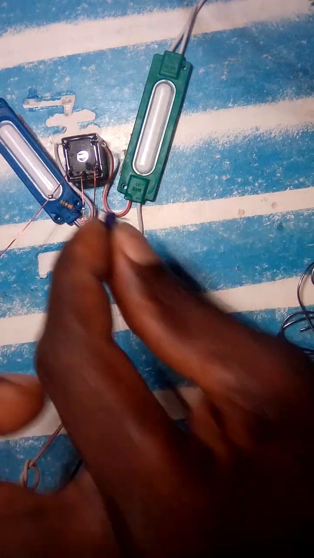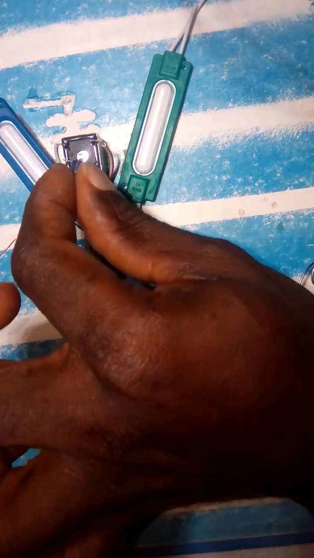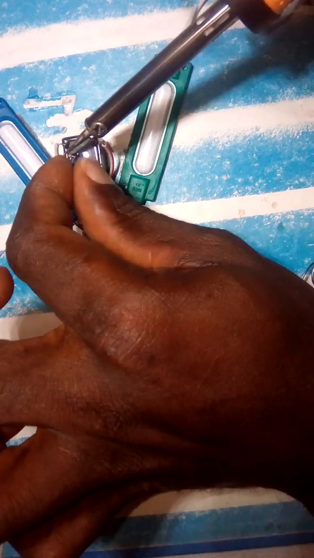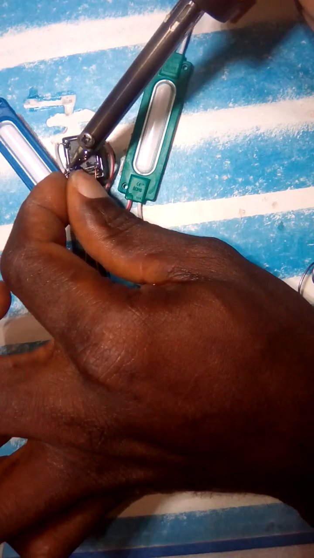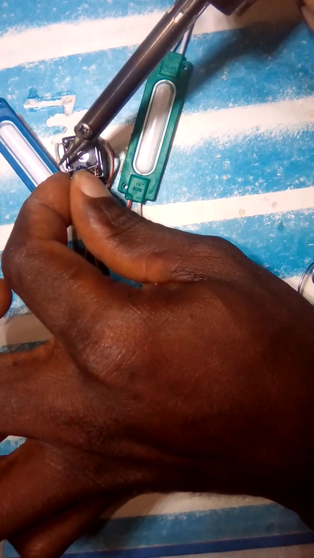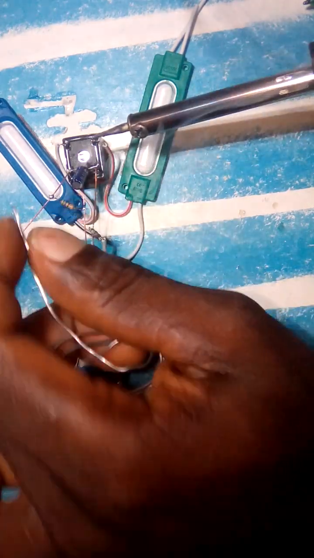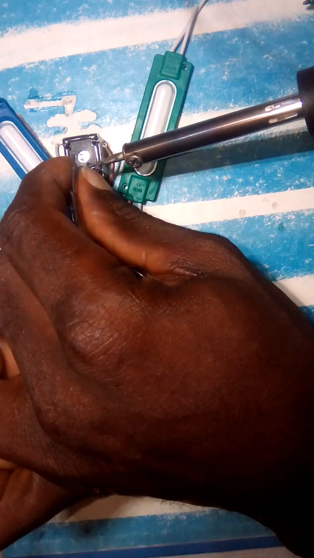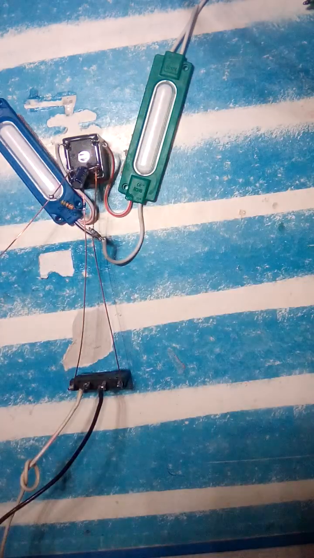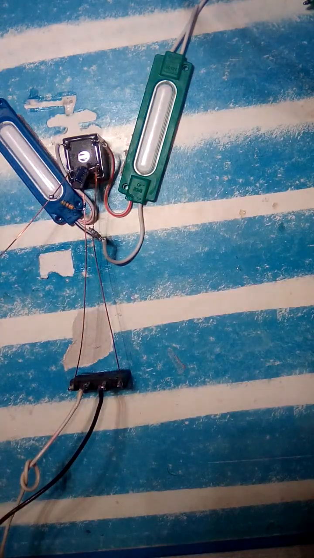This is the capacitor, to stabilize the action when we latch the relay and reset.